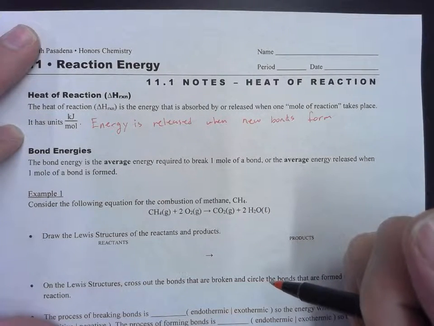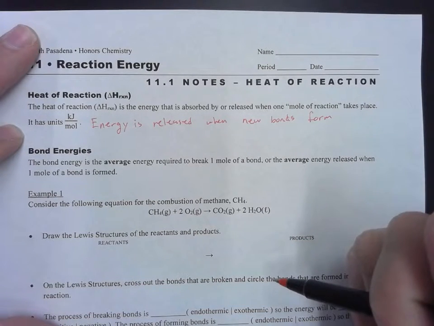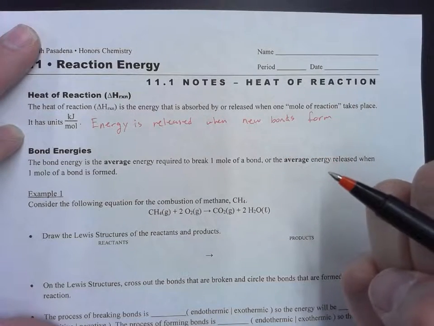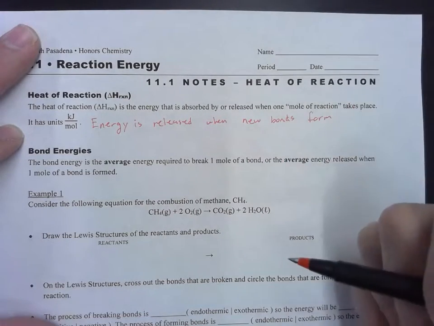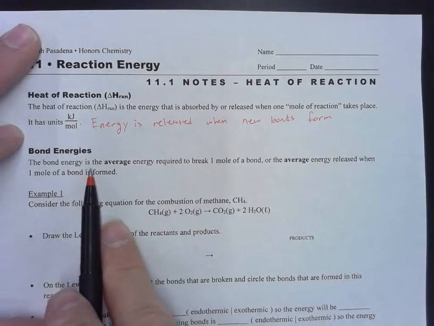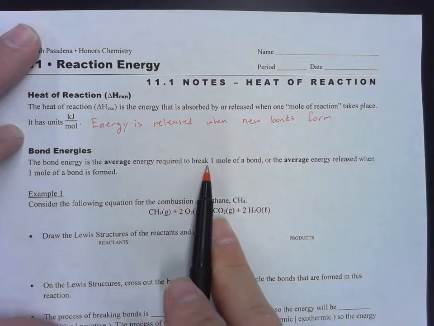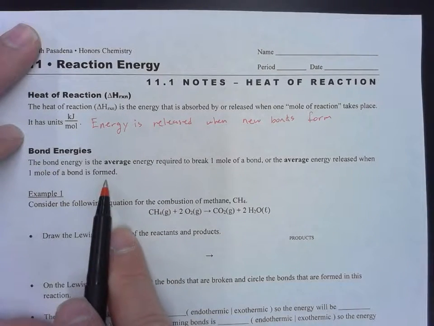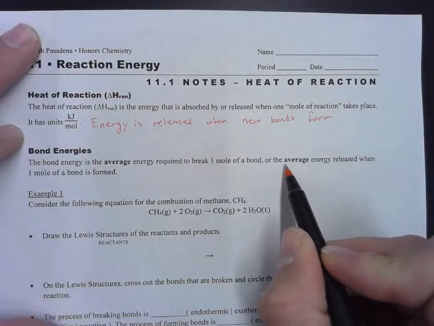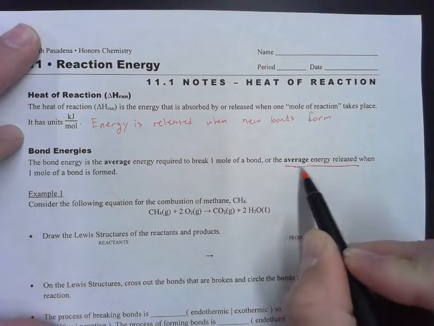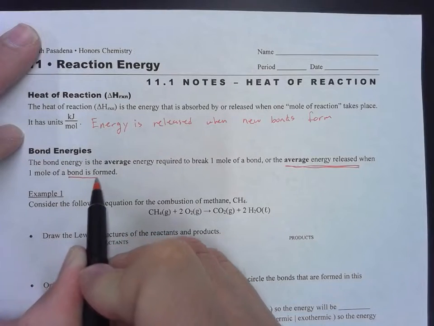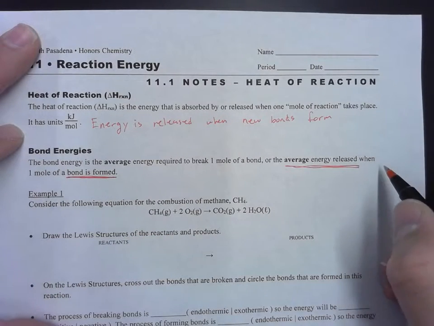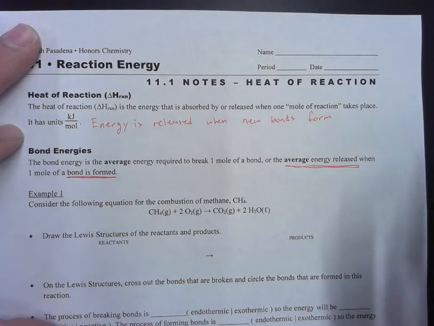This is an important misconception that people often have. They think the energy is released when the bonds are broken, and that is not true. Breaking bonds requires the absorption of energy. Forming new bonds releases energy. The bond energy is the average energy required to break 1 mole of a bond, or the average energy released when 1 mole of bond is formed. Again, average energy released when 1 mole of a bond is formed. Energy is released when new bonds are formed.